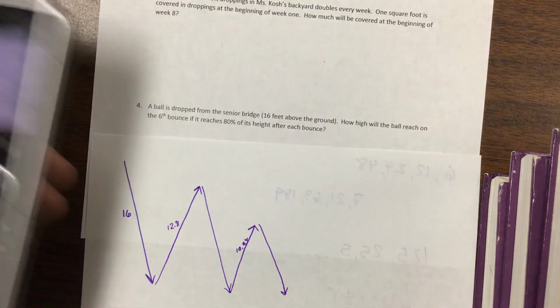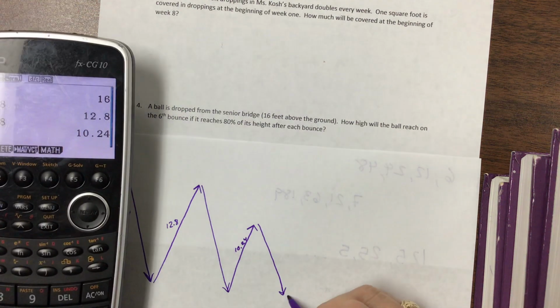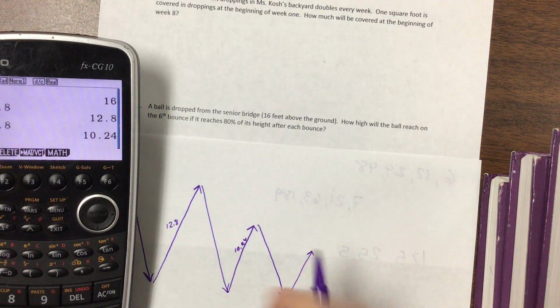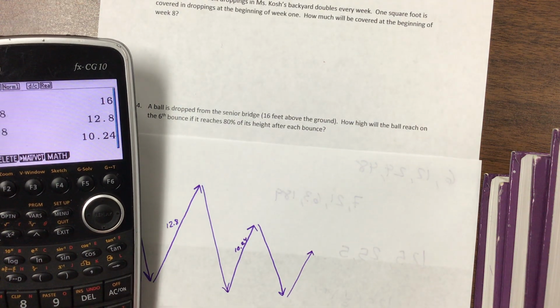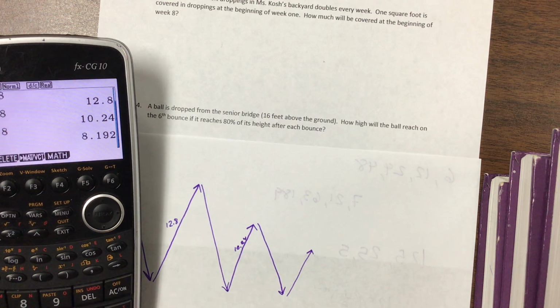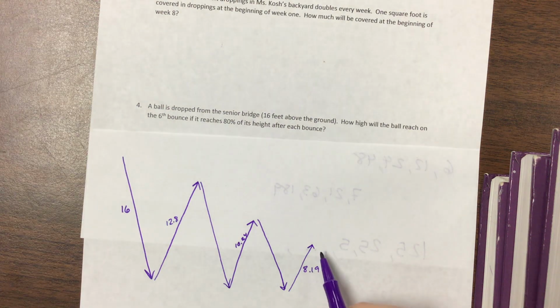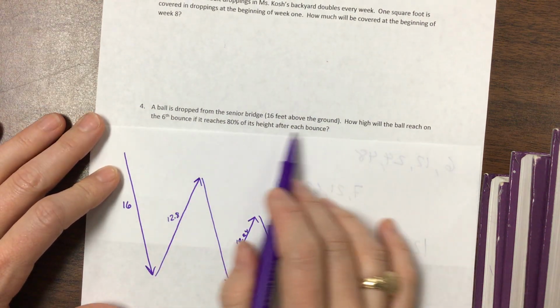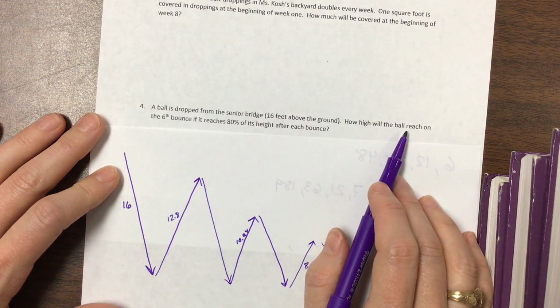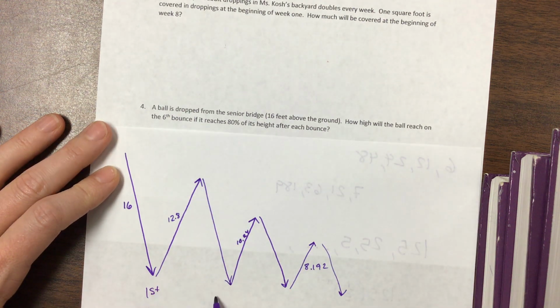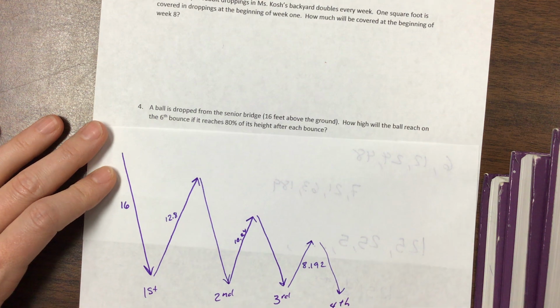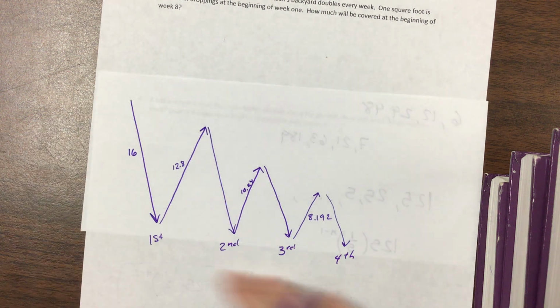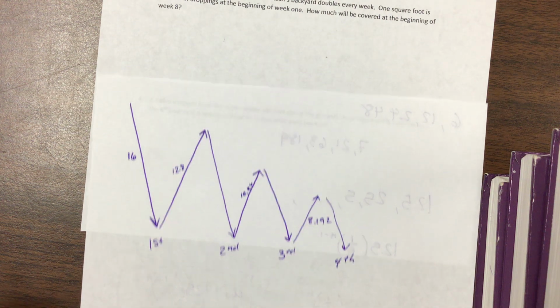I don't know if you can read that, but that's what it says. And then it's going to bounce up 80% of that. This is 8.192. And then it's going to fall. So when it says how high will the ball reach on the sixth bounce? Here's the first bounce, here's the second, here's the third, here's the fourth. I don't need to draw it all the way out to 6, but I think drawing it and labeling it to this point is huge.